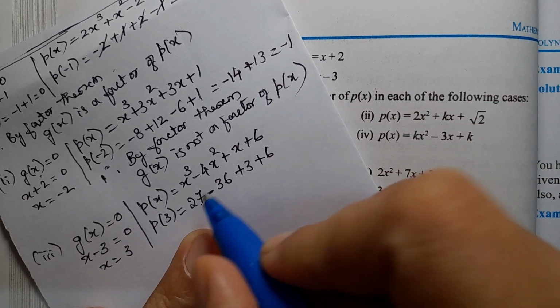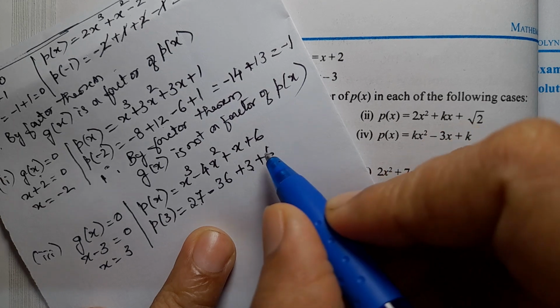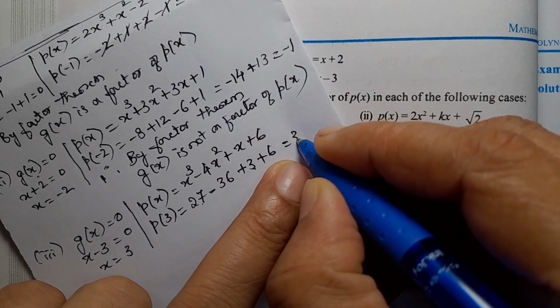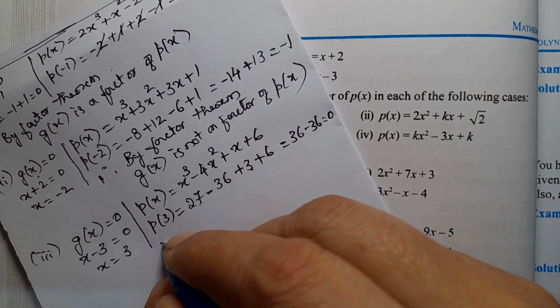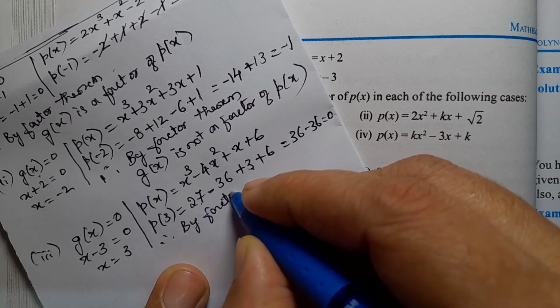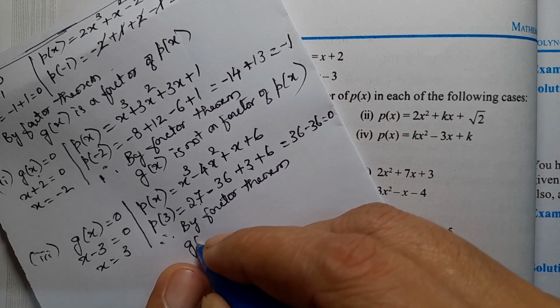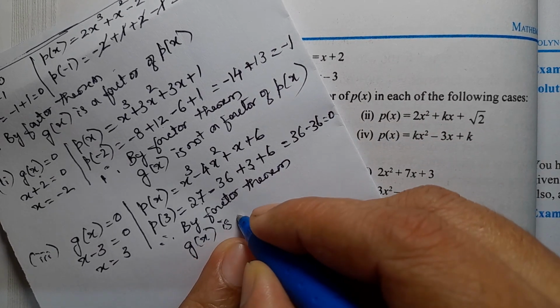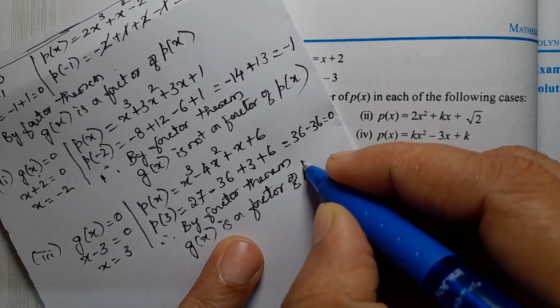So 27 plus 3 is 30. 30 plus 6 is 36, minus 36, so that is equal to 0. Therefore, by factor theorem, g of x is a factor of p of x.